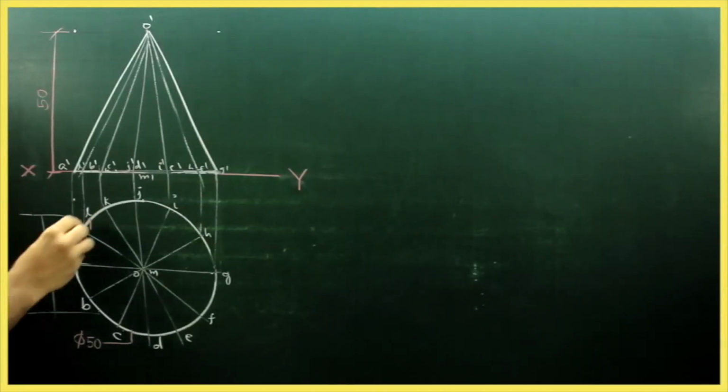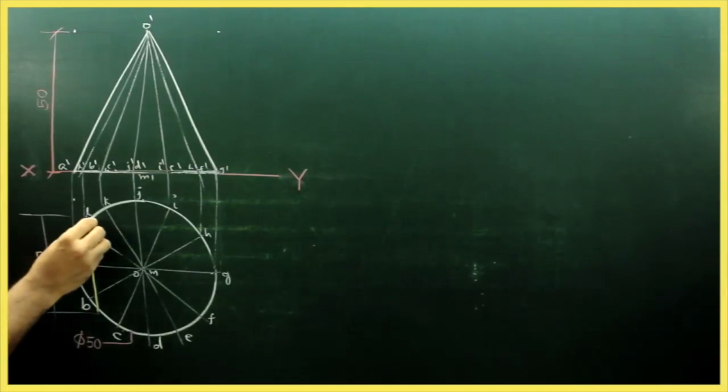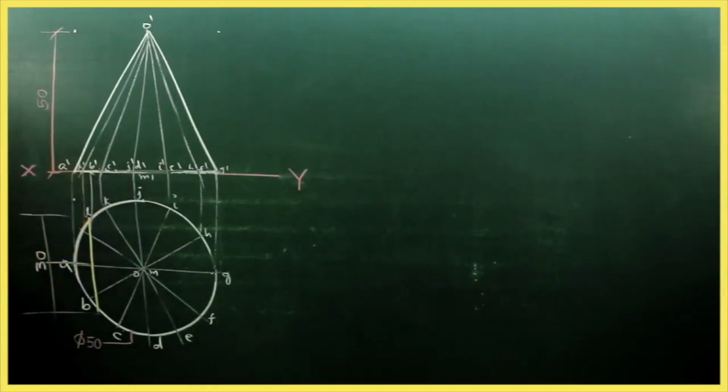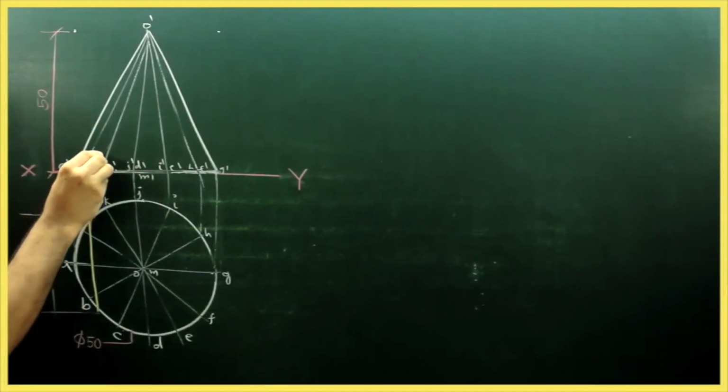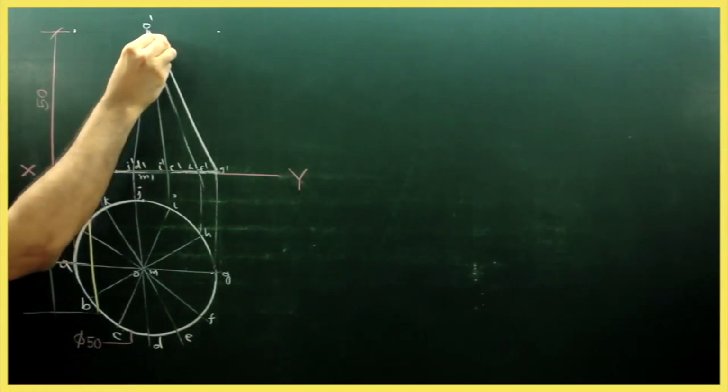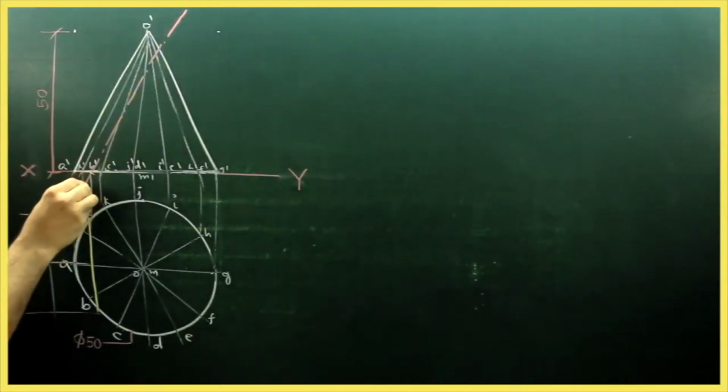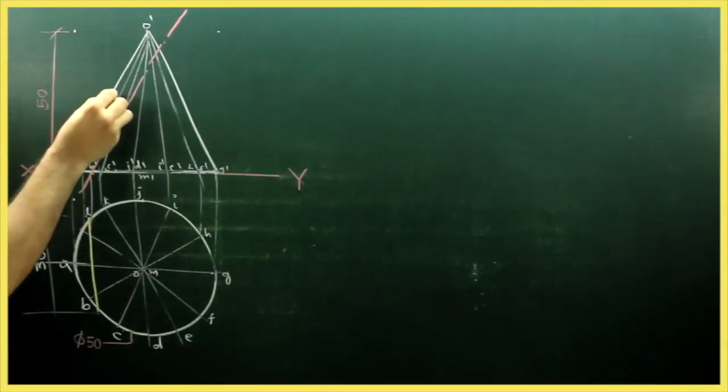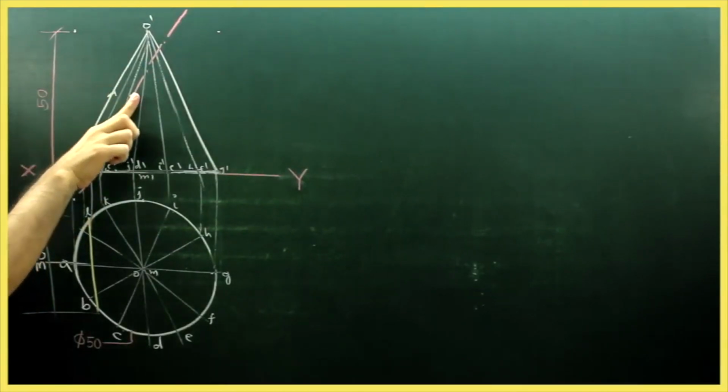So see, the cutting plane is in front view, and in top view it appears like this. They have given the base, so you don't worry, you will get the cutting plane done on your paper. So this is how it is done. So we have a cutting plane, so we need to draw the sectional top view.